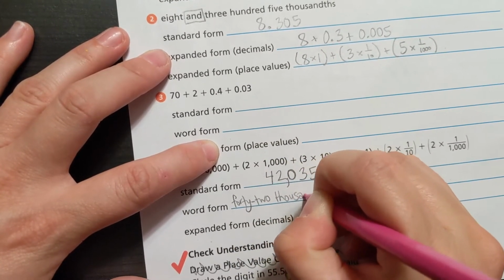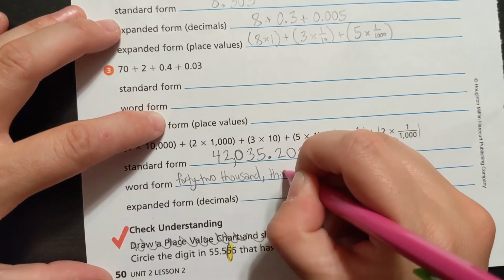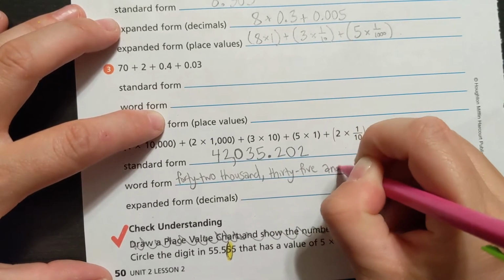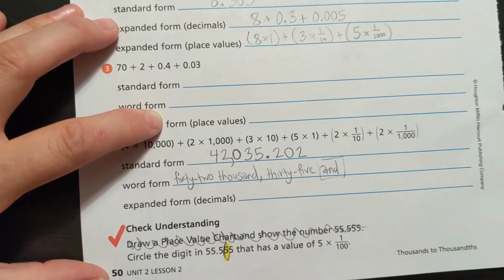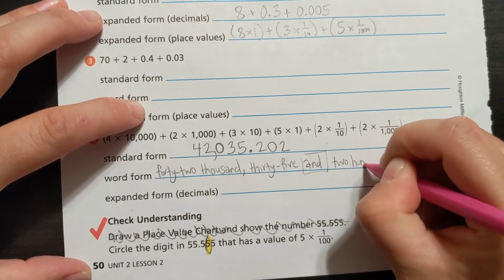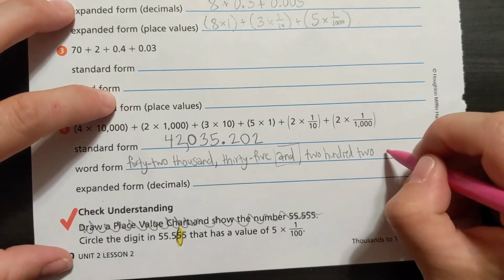Don't forget to put the comma if there's a comma in the number. 42,035 and now I'm doing the pieces. 202. What place value did it end in?